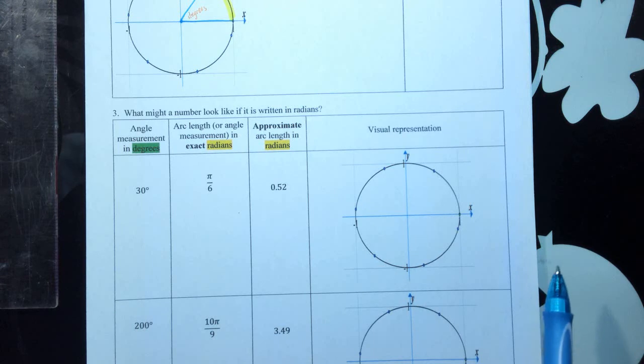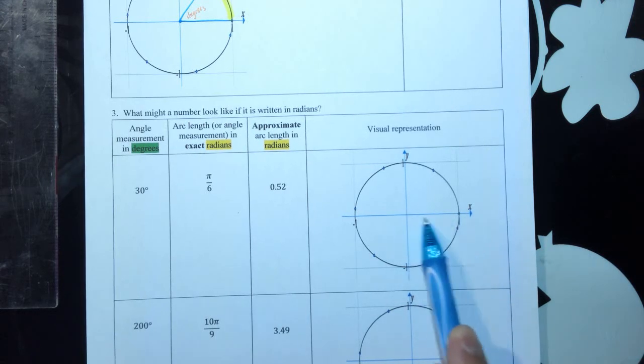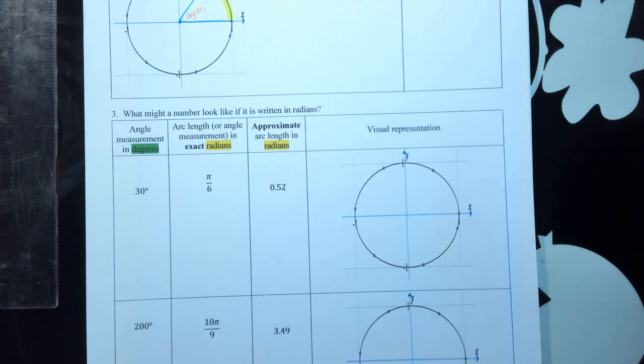By the way, I know radians doesn't make sense because it's not a measurement that you're used to. You could replace that word with the word inches because I made sure that this is 1 inch. But if we didn't know how long the radius is, then you would use the word radian. It's kind of like a generic measurement term.